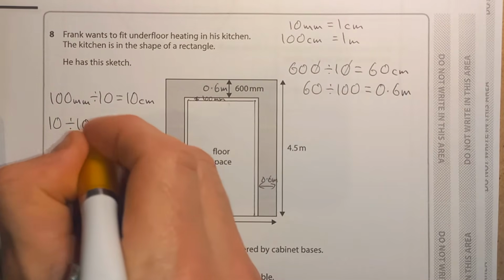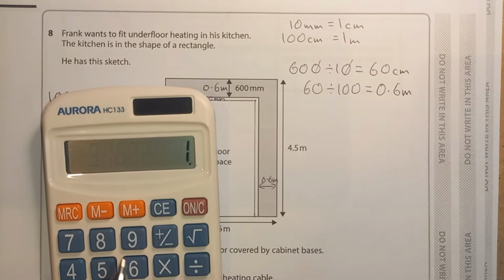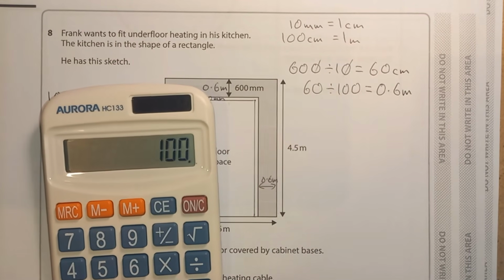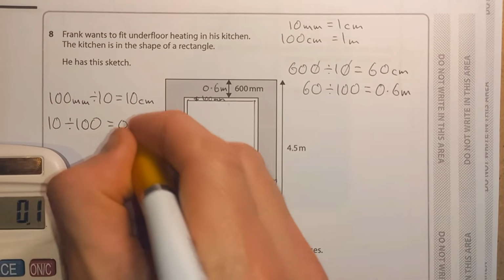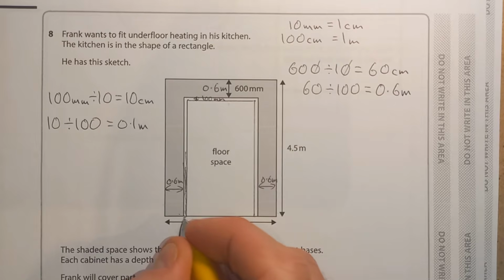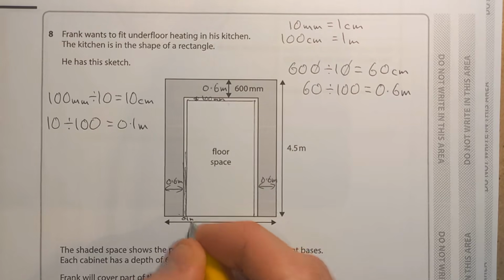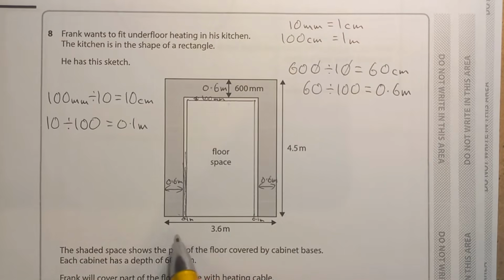And if we divide it by 100, 10 divided by 100, we're going to get 0.1 meter. So this little bit is 0.1 meter, and we've got another 0.1 meter.